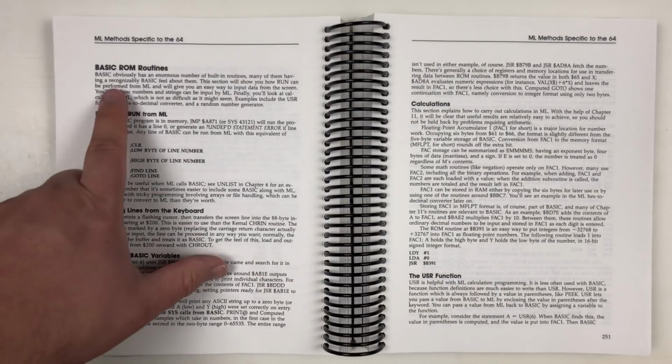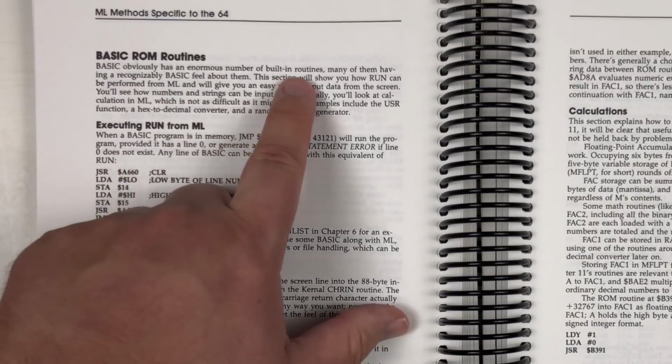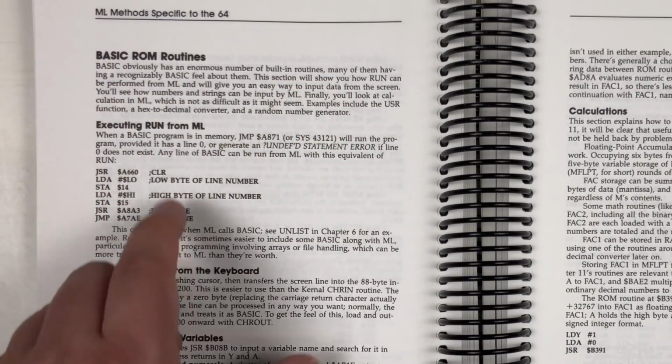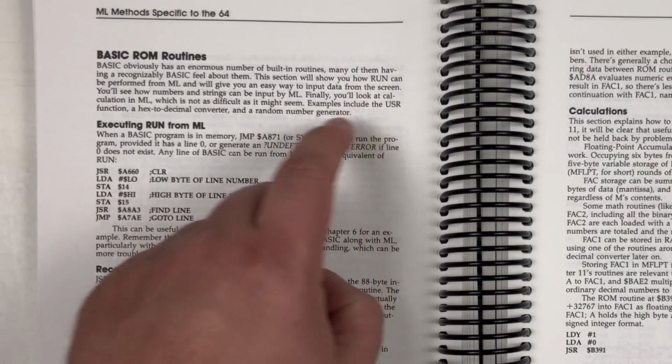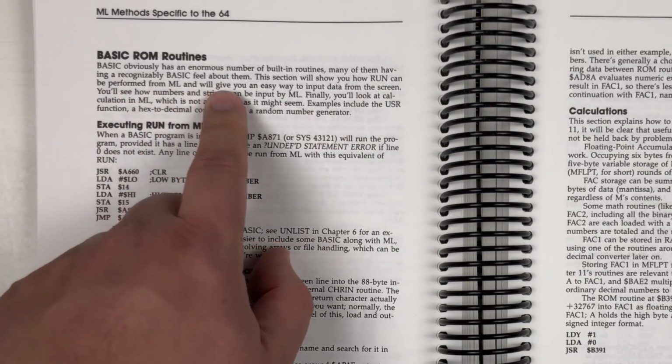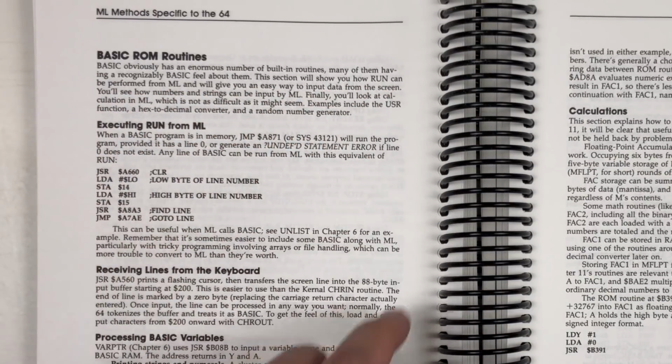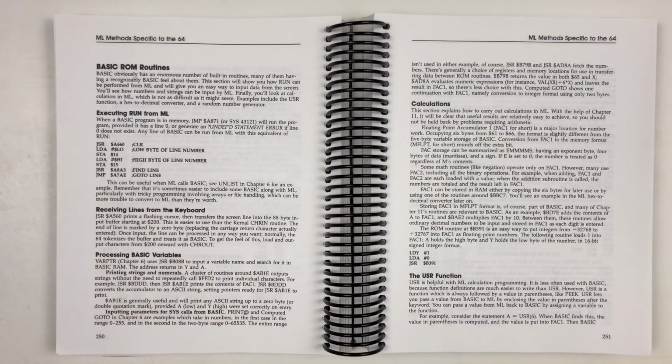BASIC ROM routines. BASIC obviously has an enormous number of built-in routines, many of them having a recognizably BASIC feel about them. This section will show you how RUN can be performed from machine language and will give you an easy way to input data from the screen. Oh yeah, this is great.